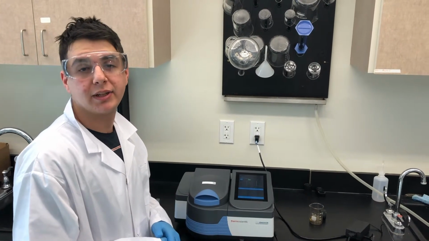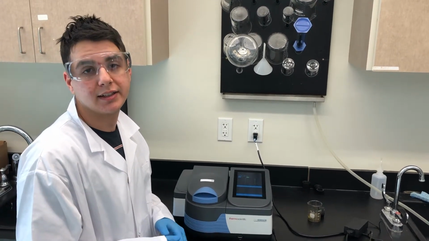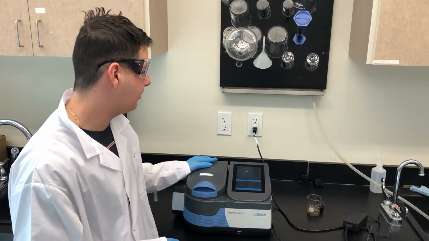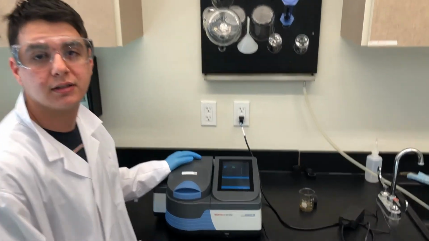Silver nanoparticles can be characterized by different analytical techniques such as TEM, SEM, and UV spectrum. This is the UV spec of the silver nanoparticles we just synthesized.